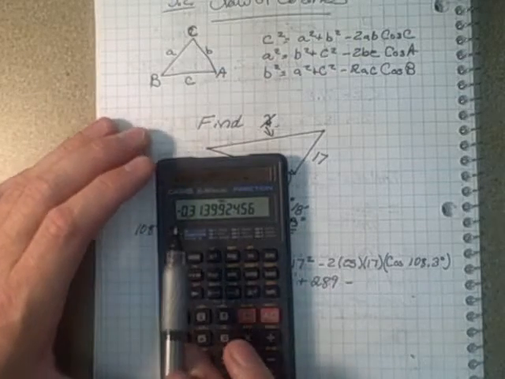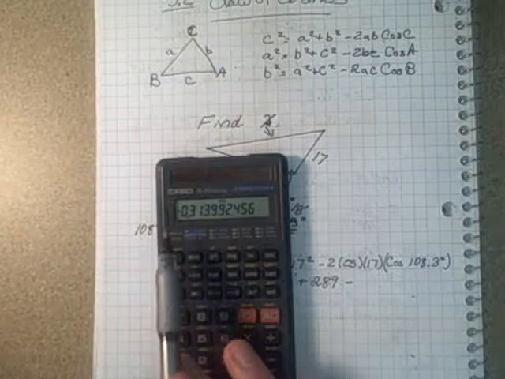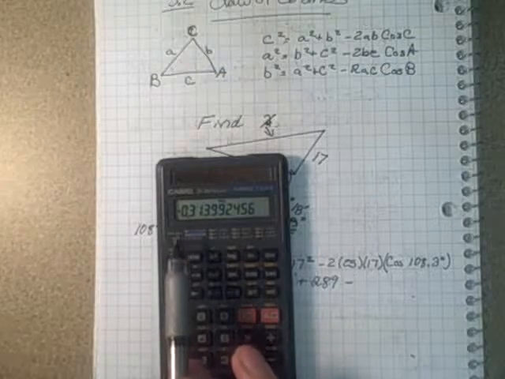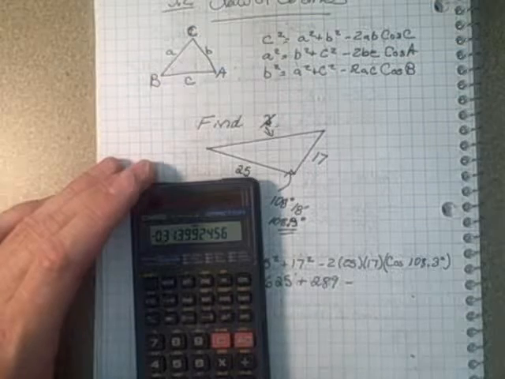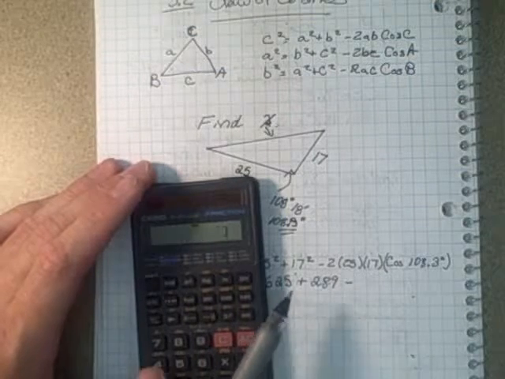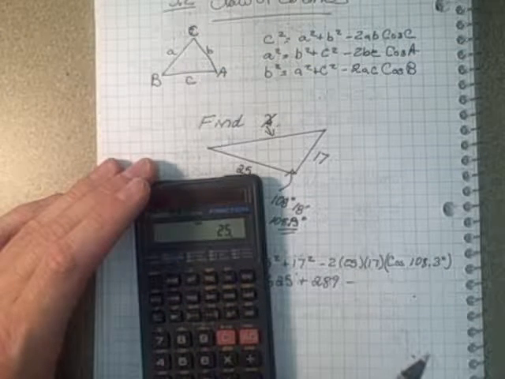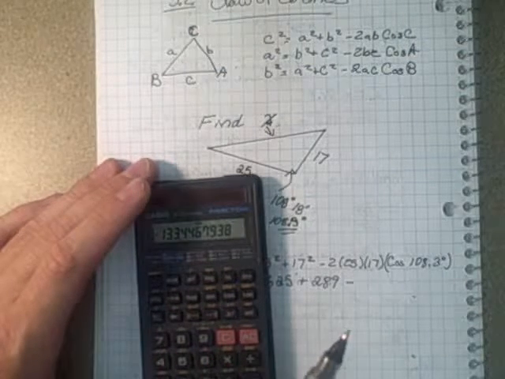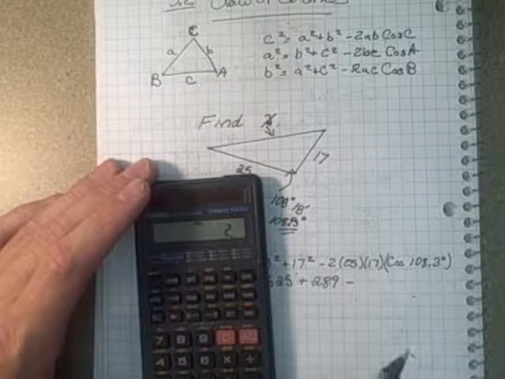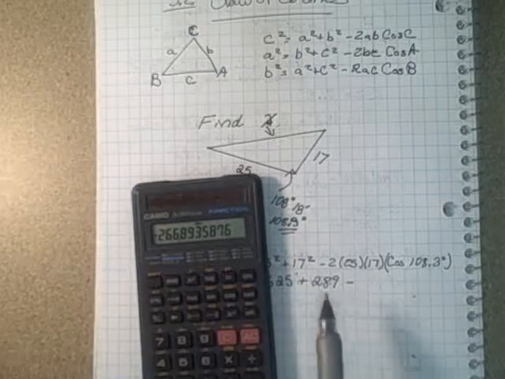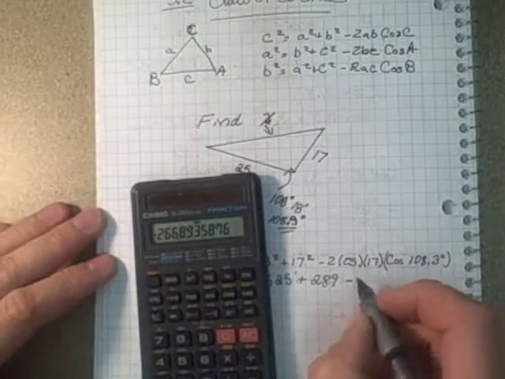Now notice that it is a negative value because cosine is negative in the second quadrant, especially if you're over 90 degrees. So keep that negative value and multiply by 17, then by 25, then by 2, or negative 2 if you like. So it's going to be minus 266.89, and so forth.